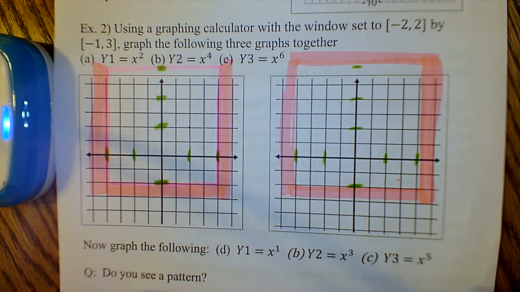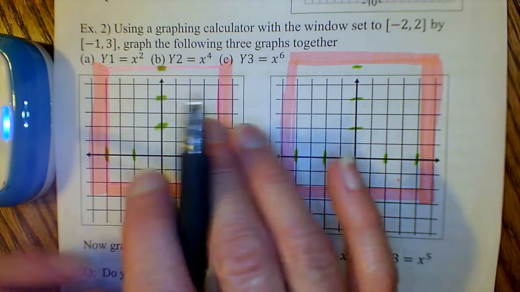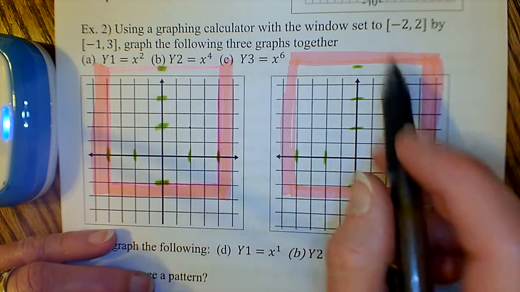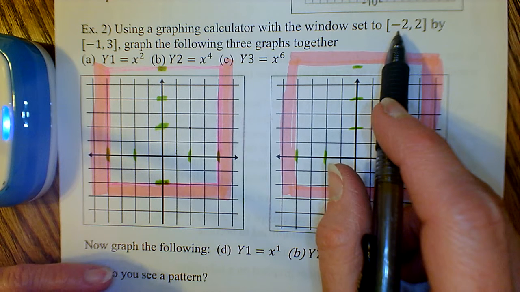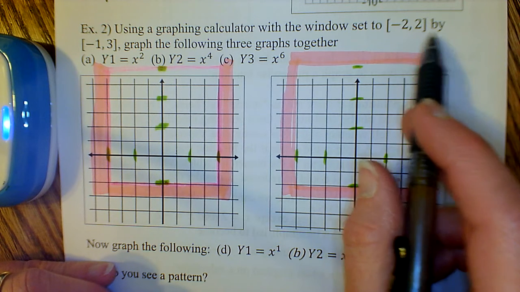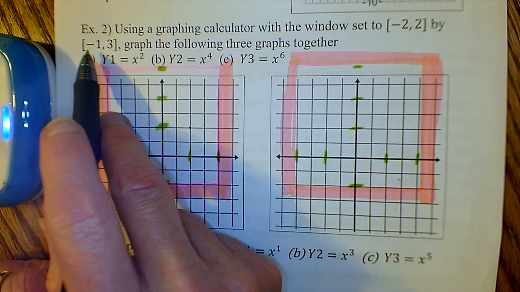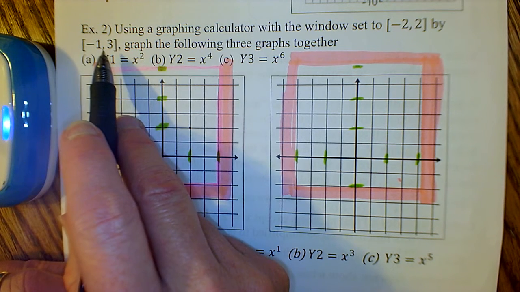So back in lesson 2.2, in example 2, we're going to practice using a graphing calculator to graph functions. So use your graphing calculator and set your window. Remember, that's going to be your second key across that top line. You want to set your x values: your x min is going to be -2, your x max is going to be 2. And then these are your y values: your y min will be -1 and your y max will be 3.